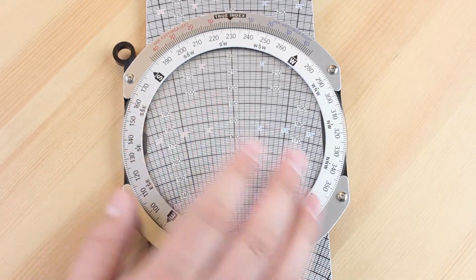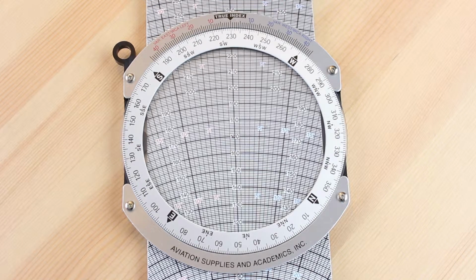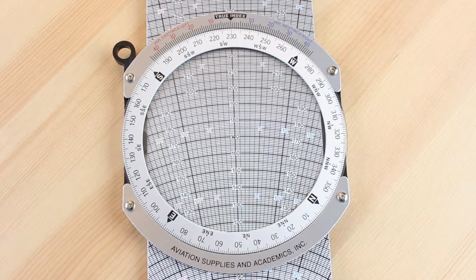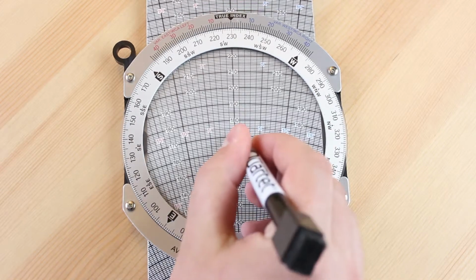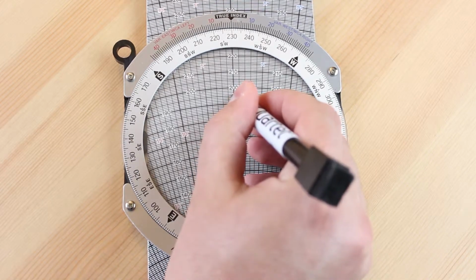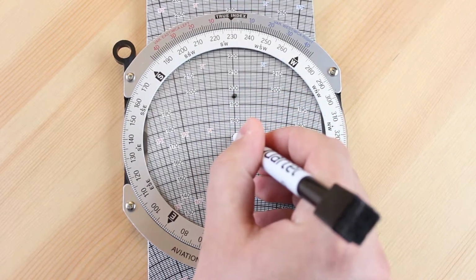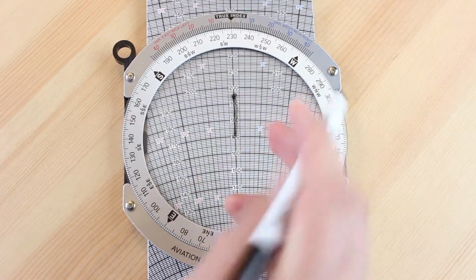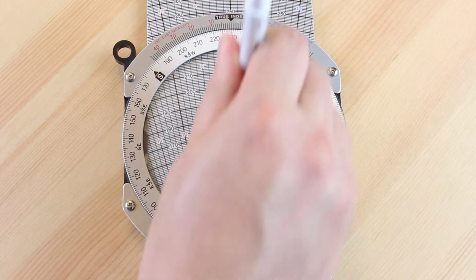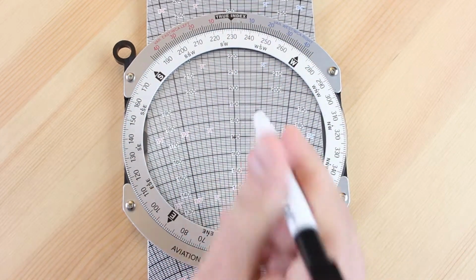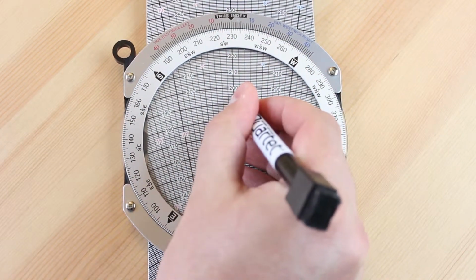The second step is to draw the wind. So we're going to make a wind velocity marking, and it's always going to be on top of the grommet. The wind velocity we were given is 25 knots. We're going to count up 25 from the grommet, which for me is going to put a marking at the 195 line. You can draw a line or you can make a dot.